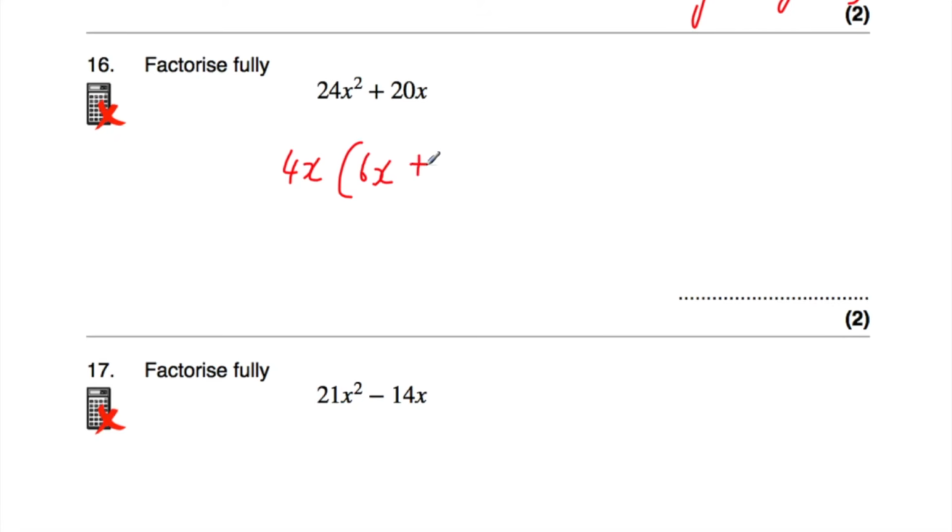Fantastic. Then we've got our plus sign, and then we've got 20x divided by 4x. Well, we've taken our x out, and then we've got 20 divided by 4, which would be 5. So that means our answer would be 4x, open brackets, 6x plus 5, close brackets. And we can check our answer. 4x times 6x is 24x squared, and then we've got 4x times 5, which is 20x, and that's it.